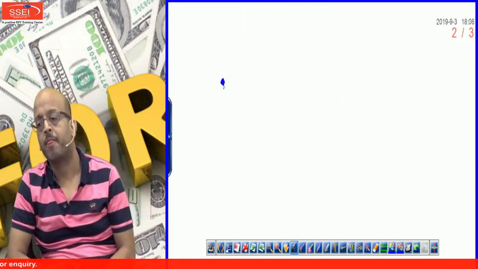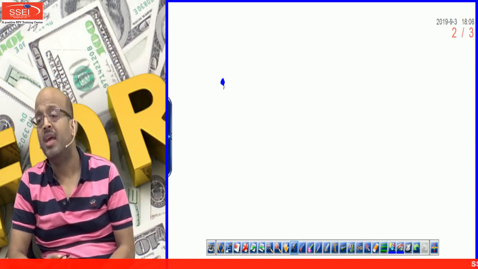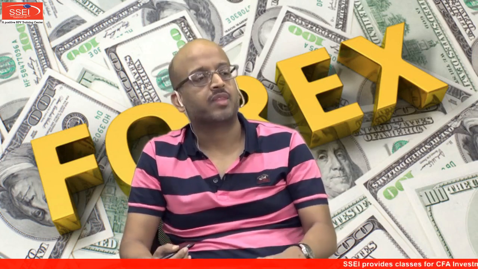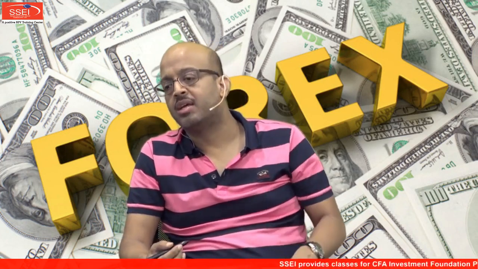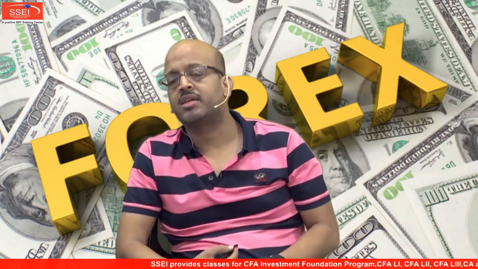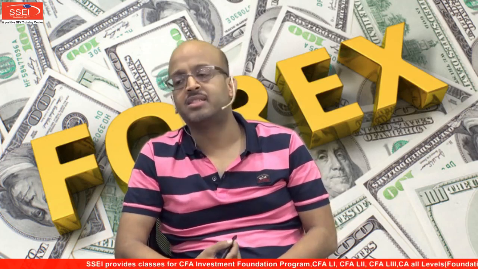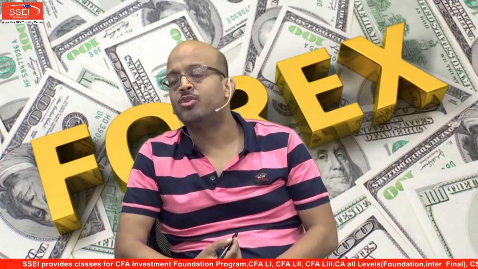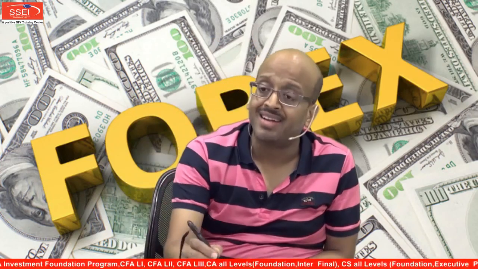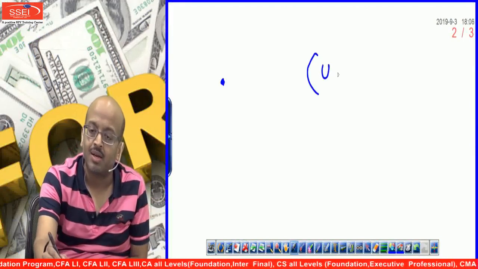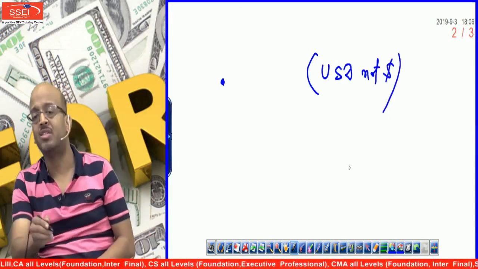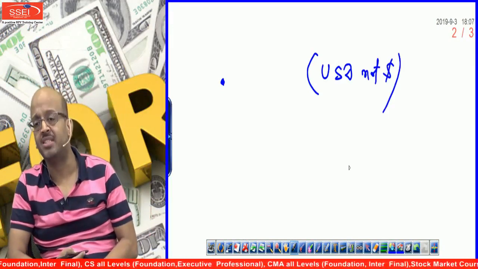First bullet. For it to be googly, comma, the quotation has to be in letters and not symbols. Bracket USD, not dollar. This is what I mean to say. Quotation has to be in letters, not in symbols.